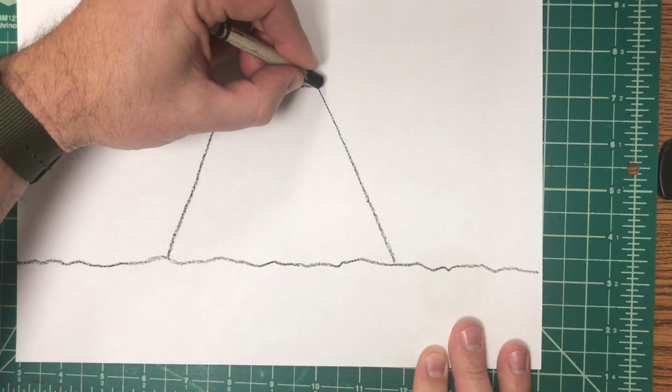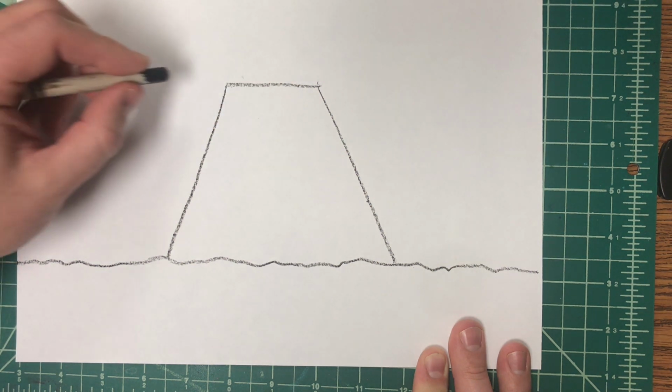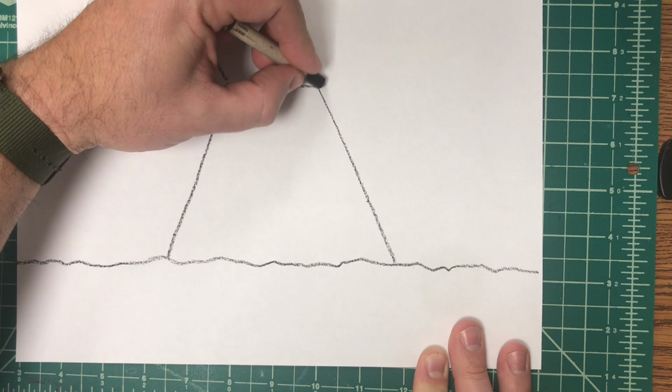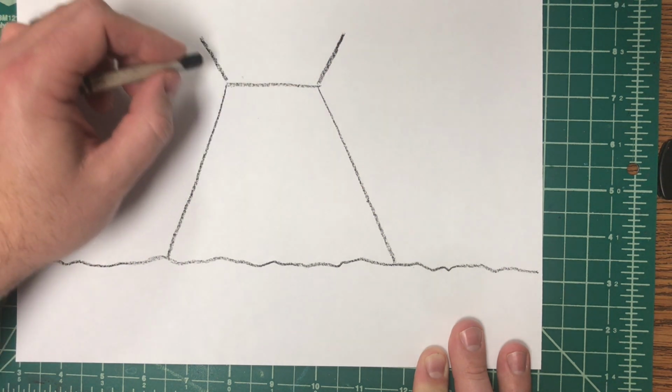Then we're going to draw two more diagonal lines going up, just little ones. So just a little diagonal line here, and a little one here. See how it kind of makes like an X?